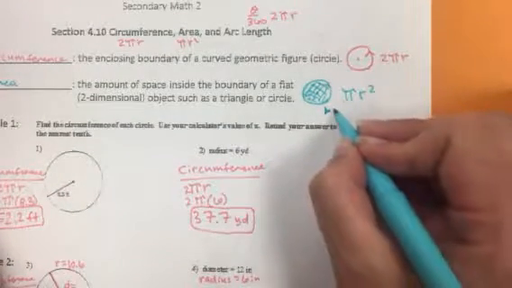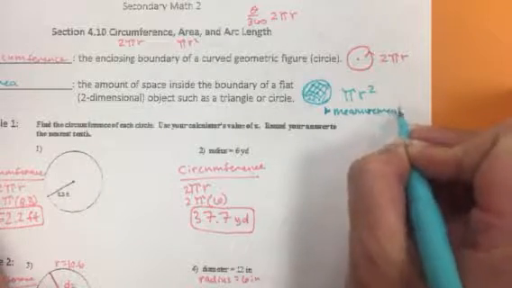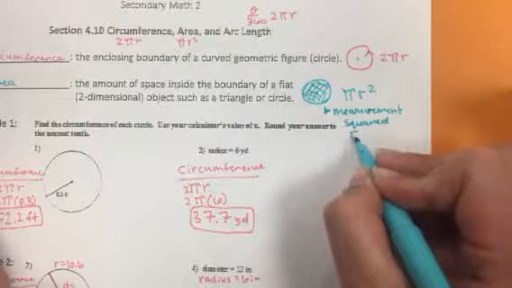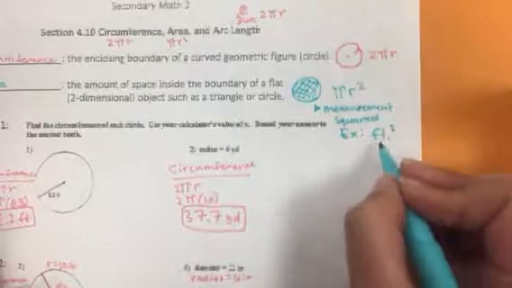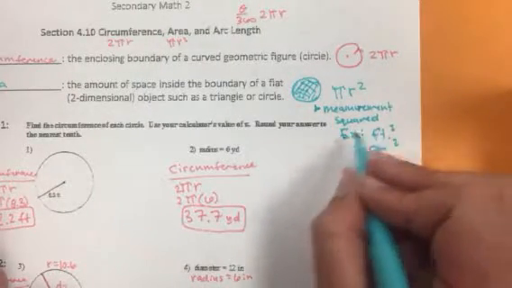Make a little note. The measurement is squared. If you have feet, it'll be squared. If you have centimeters, it'll be squared.